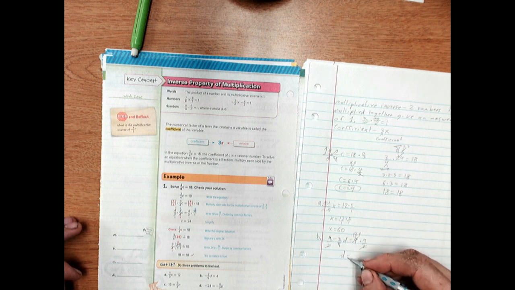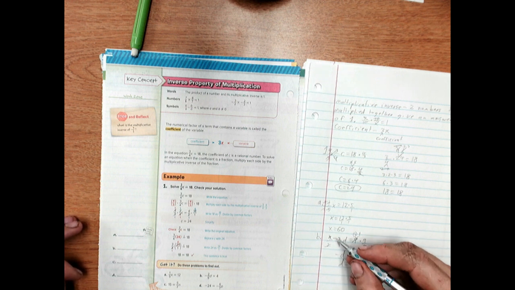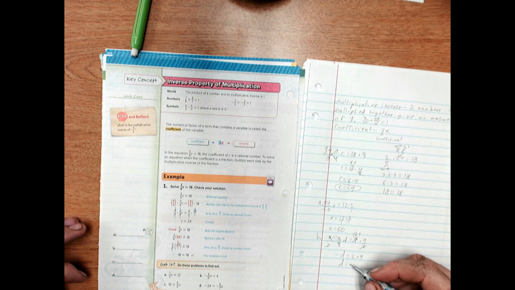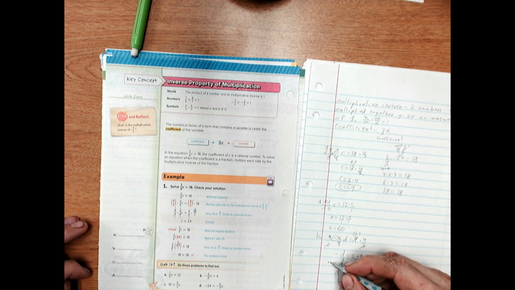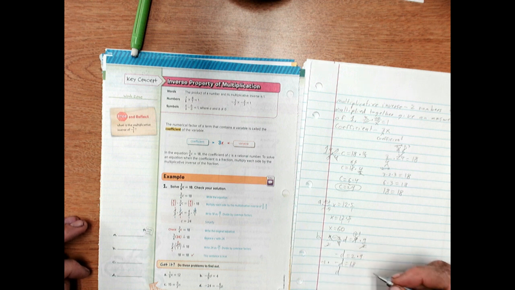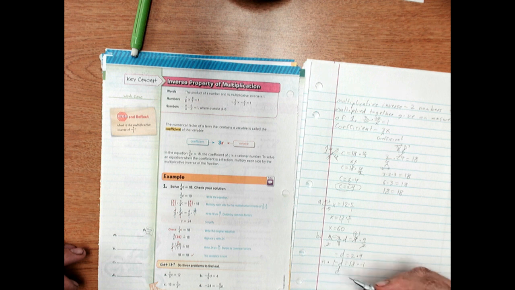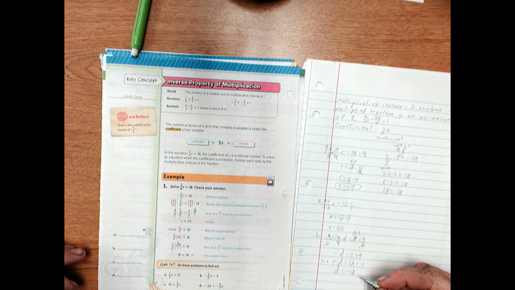So we have negative D equals 2 times 9. Don't forget that equal sign. Negative D is equal to 18. Since we now have to multiply this side by -1, multiply this side by -1, the negative signs cancel out. 18 times -1 is -18. D equals -18.